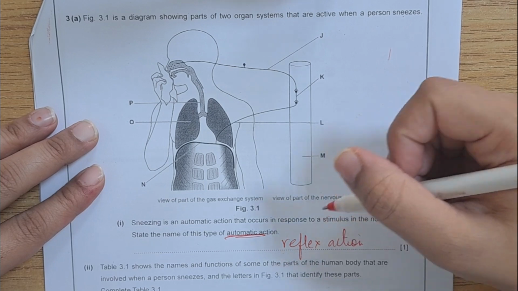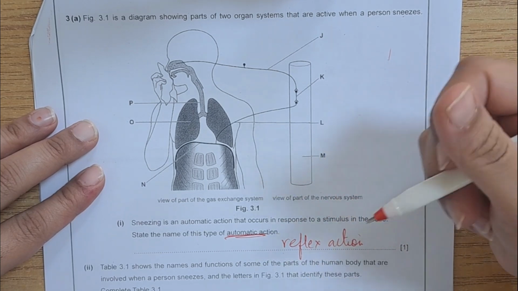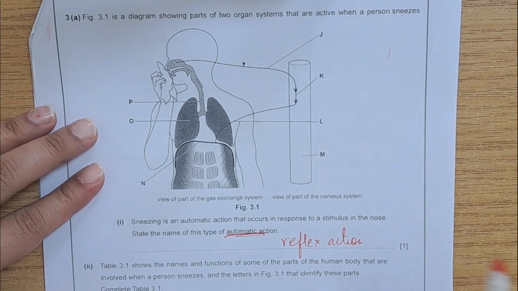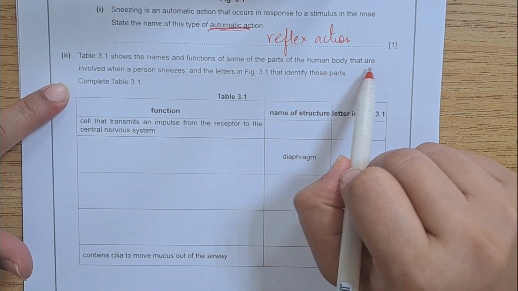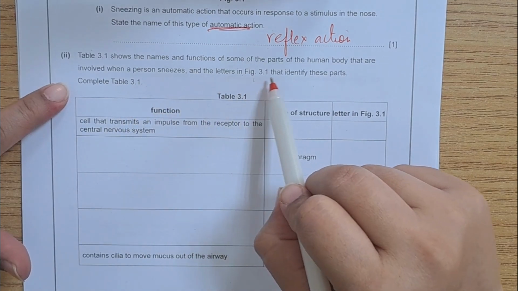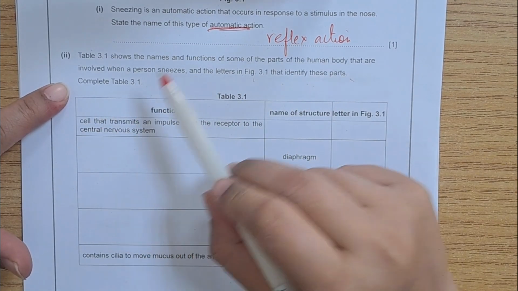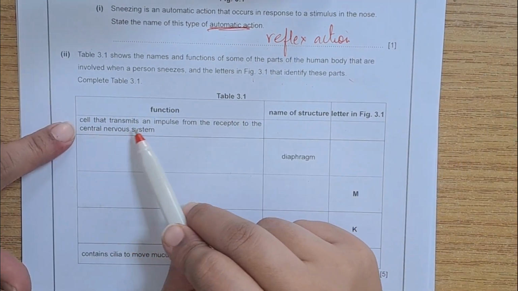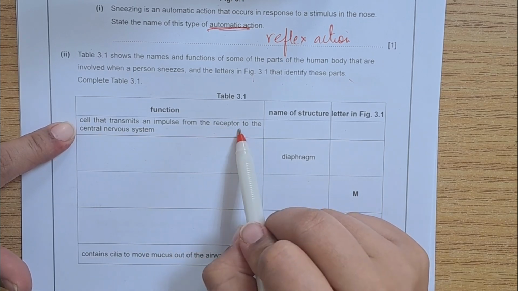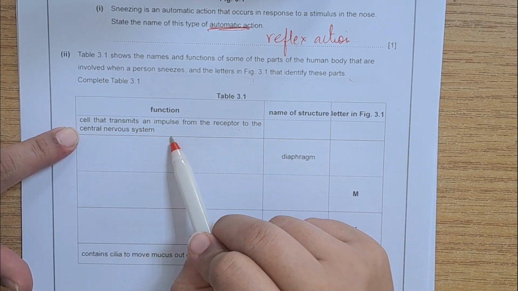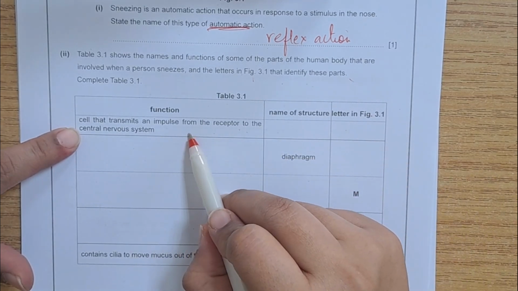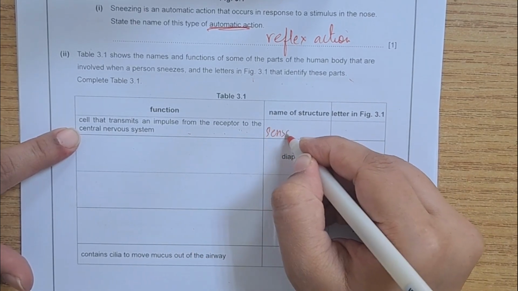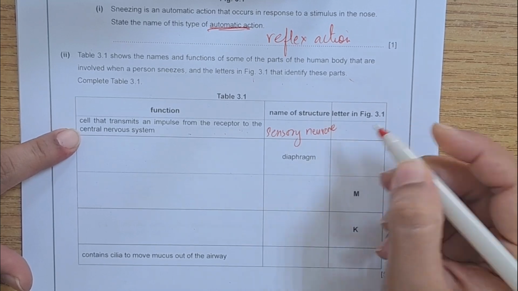All the ones who have written reflex arc will not be marked correct. Reflex arc is the pathway through which a reflex action is produced. So that cannot be the answer here. Alright, the next part shows the names and functions of some of the parts of the human body that are involved when a person sneezes, and letters in figure 3.1 identify these parts. Complete this table. The first one was a cell that transmits an impulse from the receptor to the central nervous system. The very first cell that takes the impulse to the central nervous system, what is that name? It's the sensory neuron. Sensory neuron is the very first cell, right?